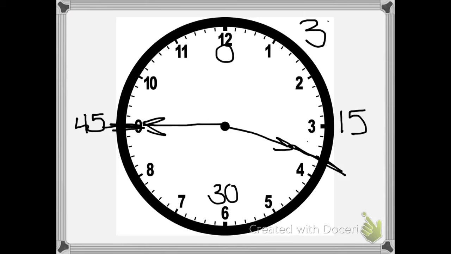So I know that 9 times 5 is 45, so I could say the time is 3:45. But if I wanted to use a quarter, I could say that I have 15 minutes until it's going to be 4 o'clock. So I could say that it is a quarter until 4, or a quarter to 4. That means in 1/4 of an hour, it's going to be 4 o'clock.